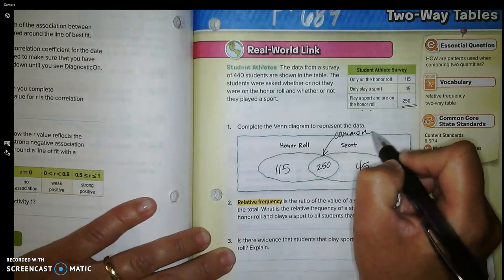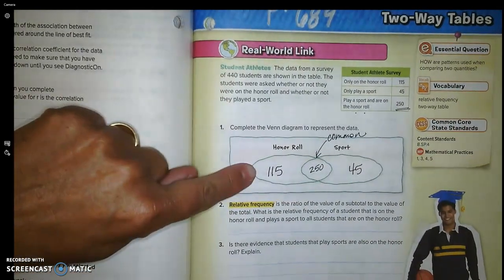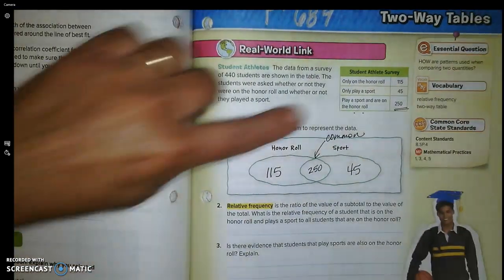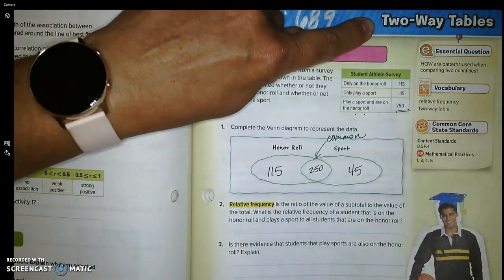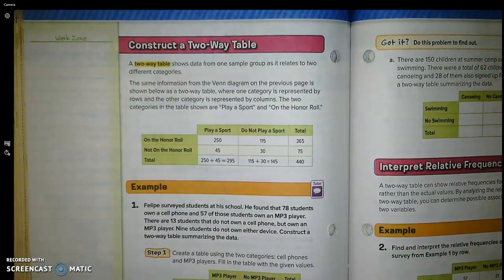Okay, now why am I going over that? Why am I going over this with you? Because we're going to take this same information and we're going to put it in what's called a two-way table. Okay, so let's go flip the page and take a look. So here is that same information, just in a two-way table instead.